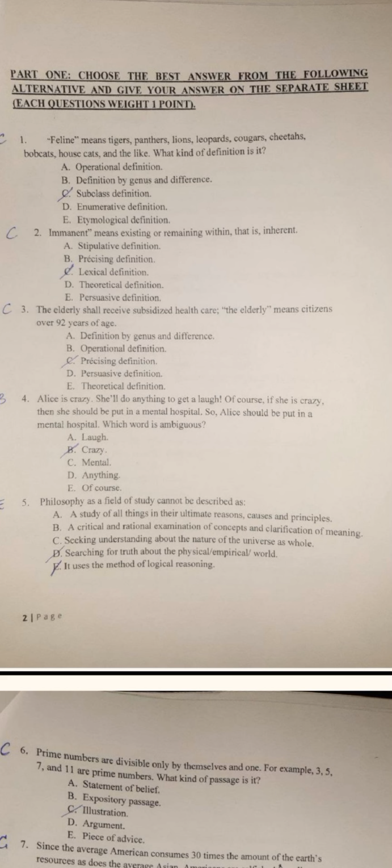B. Precising definition is giving a precise definition to a word. The purpose of this precising definition is to reduce the vagueness of words. Lexical definition is the correct answer, C.